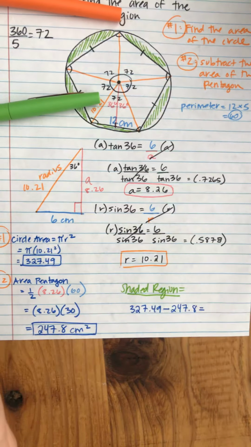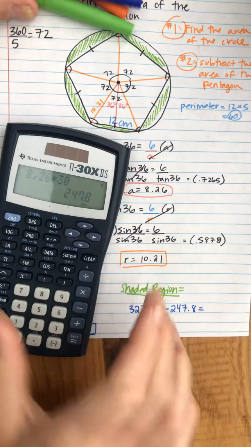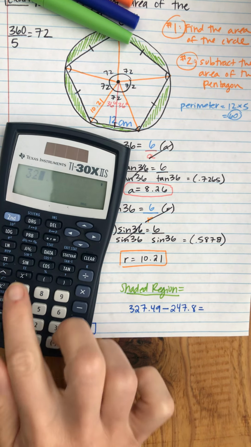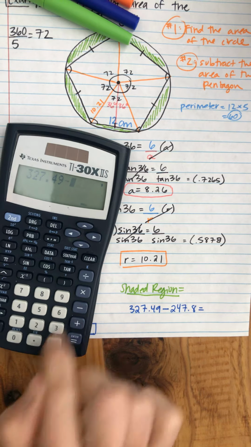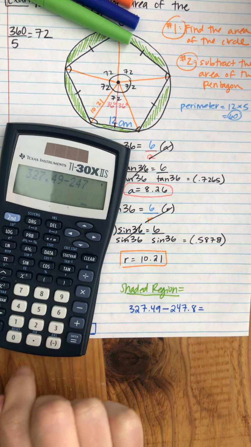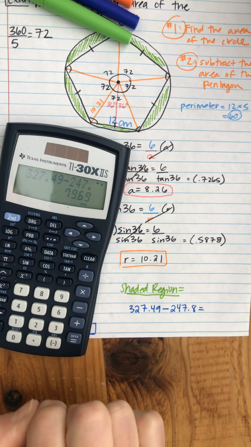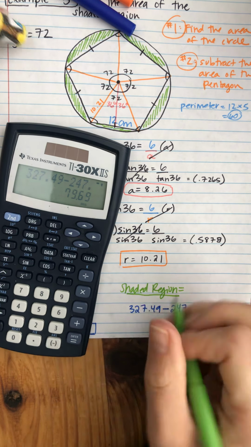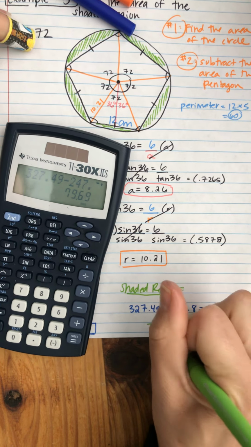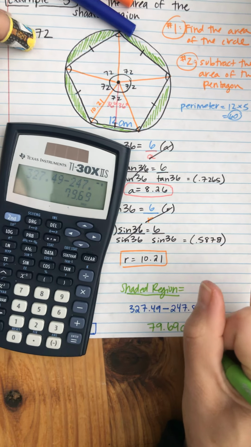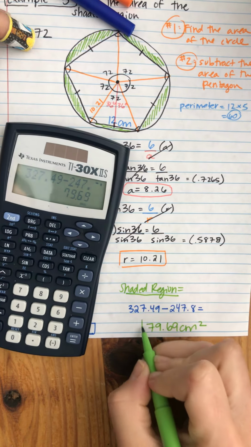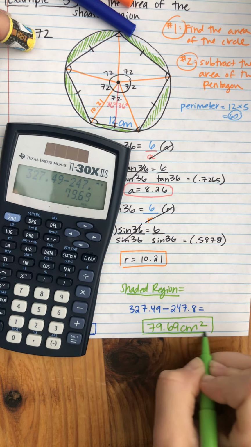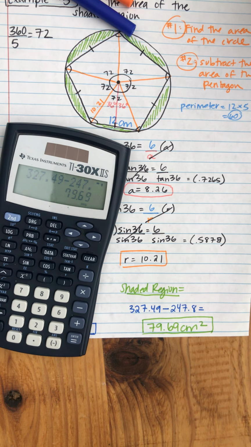And that is going to tell me what the area of my shaded region was. So 327.49 subtract 247.8 gives us the area of my shaded region, which is 79.69 centimeters squared. And that is my final answer.